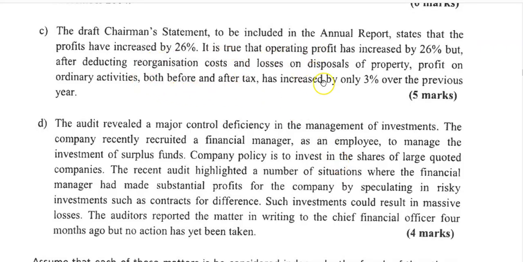Here's another example of the same issue where the other information is incorrect. So the chairman's statement, so you know that's other information, states profit is increased, but it's saying profit is only increased by 3%. So it's a different question here, but it will be the same process for your answer. You'd say the chairman's statement is incorrect or inconsistent. It's given a picture of a 26% increase in profit when actually it was only an increase of 3%.